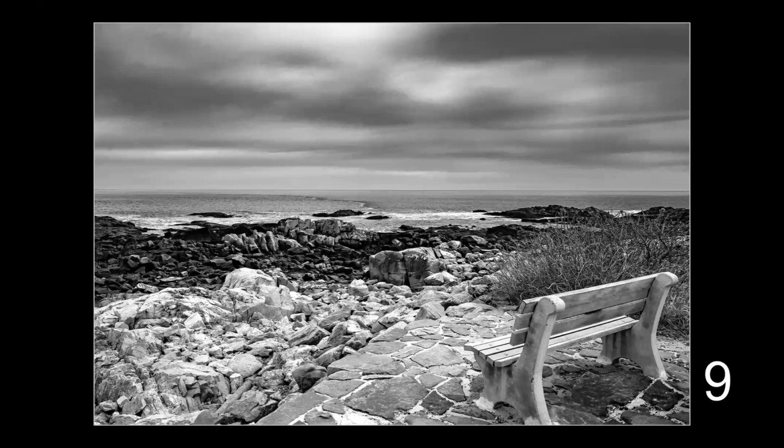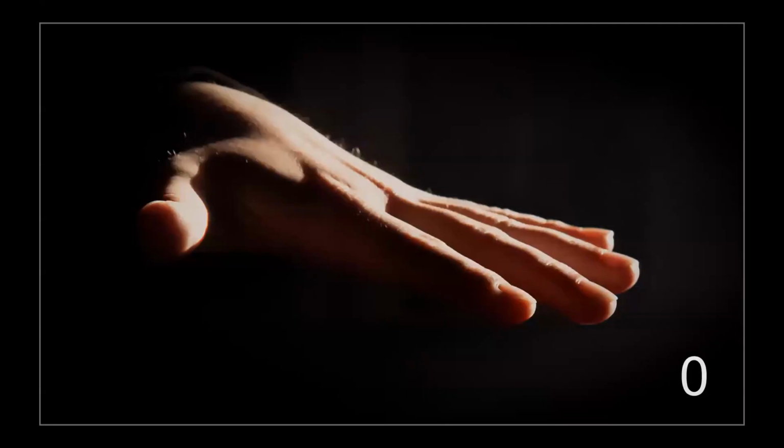Interesting how just about everybody cleaned up behind the bench. Yeah, it really needed to be done. Let's move on to the next image.